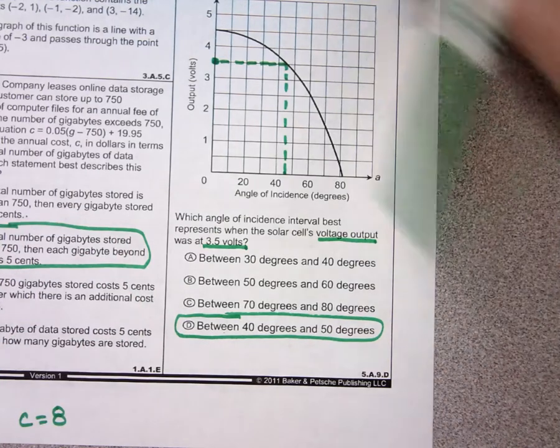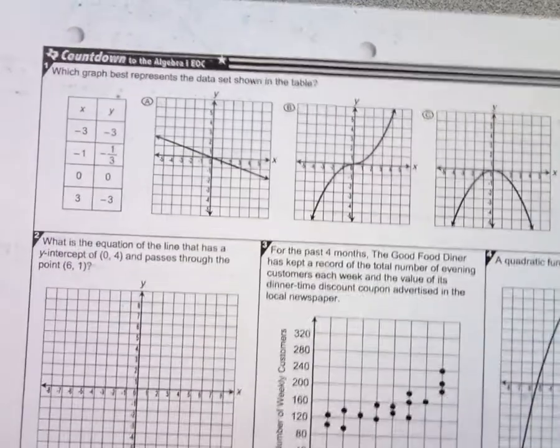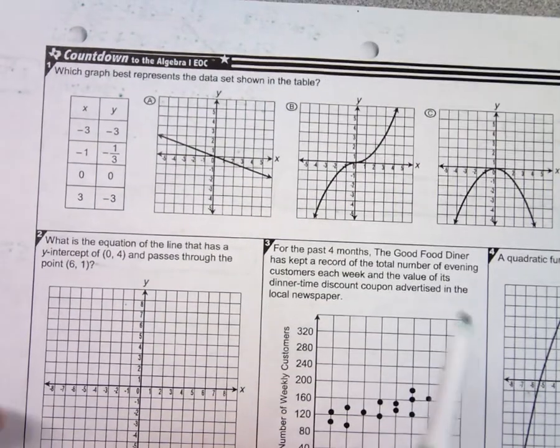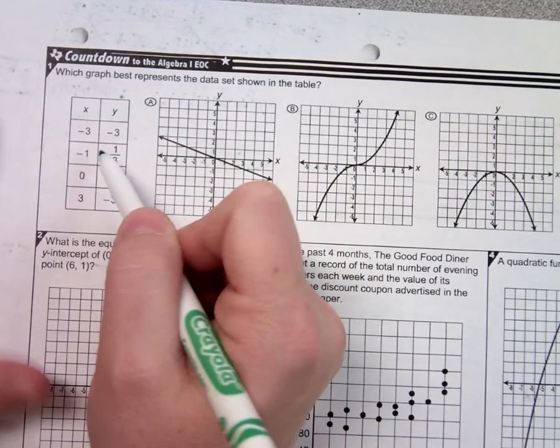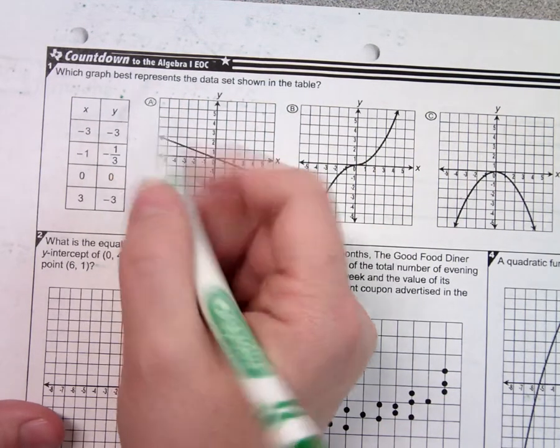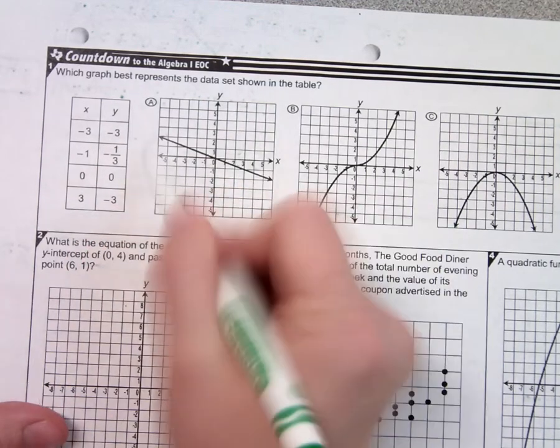Okay, let's flip it over and see how you did on page 4. This one, so easy. I'm going to show you how to do the problem just a little bit. If I want to know which graph best represents the data shown in the table, I'm going to look for these ordered pairs on the graph.